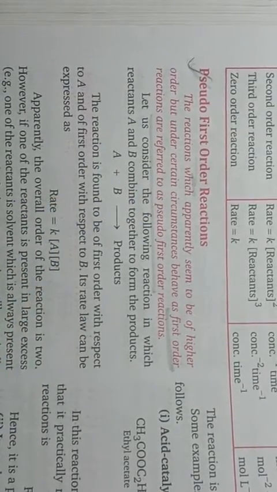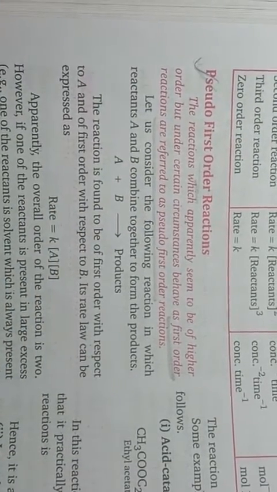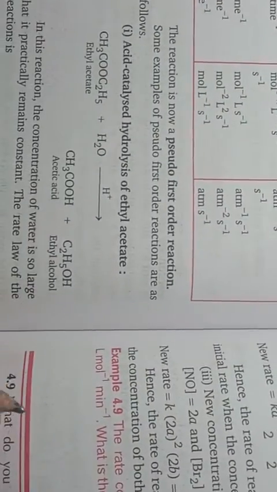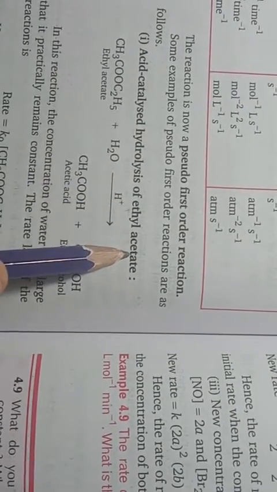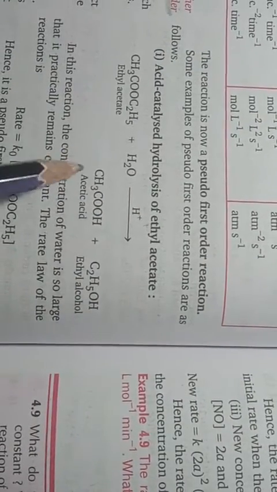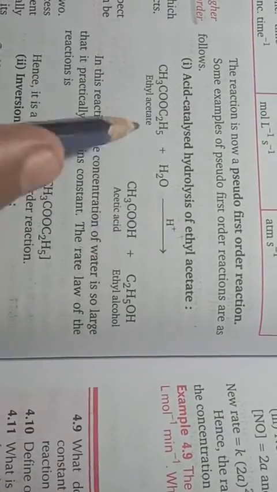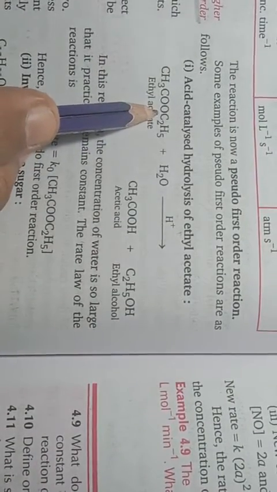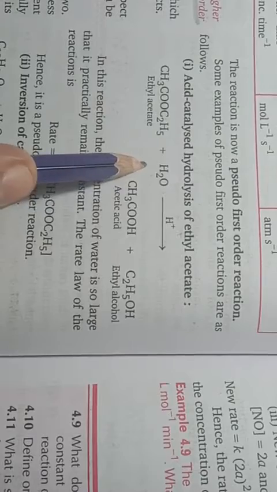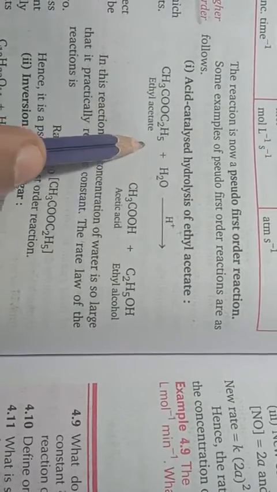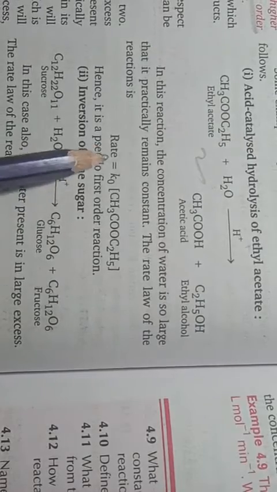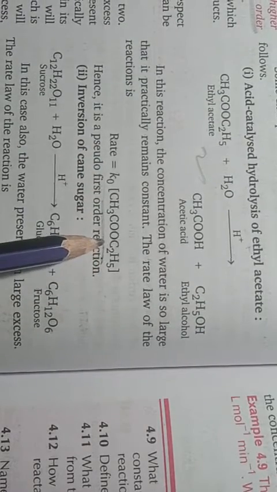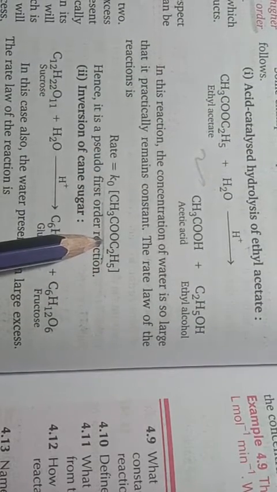For example, a very good example is this one, acid catalyzed hydrolysis of ethyl acetate. On the basis of this reaction, we can see that two reactant terms are there. So apparently it looks like a second order reaction, but the rate law of this reaction is this. Why is the rate law of this reaction this?